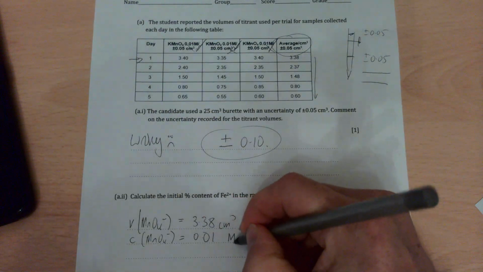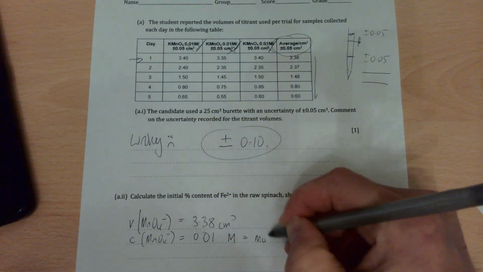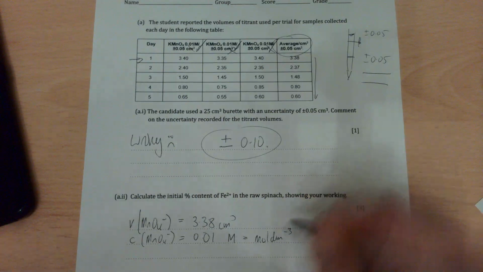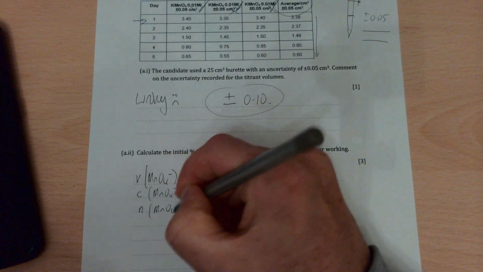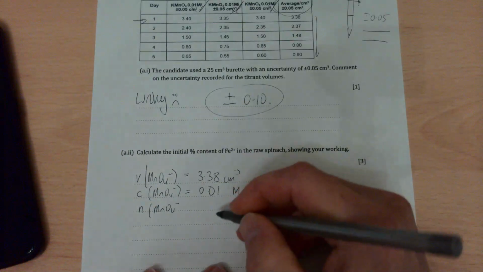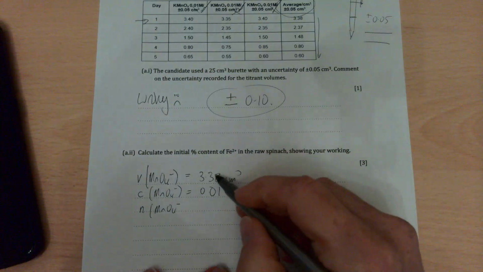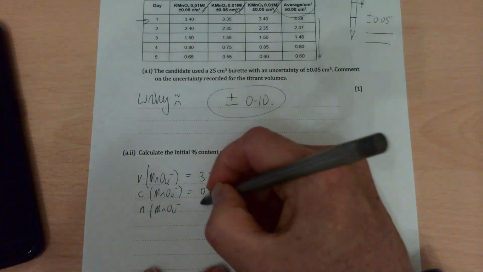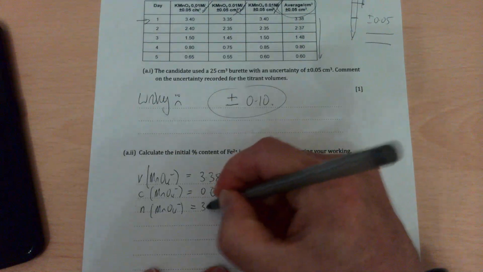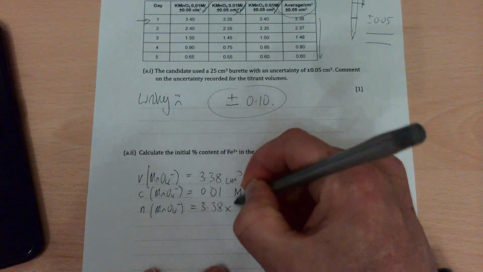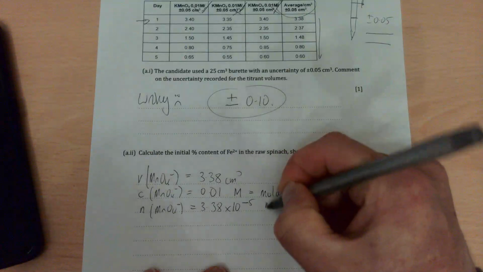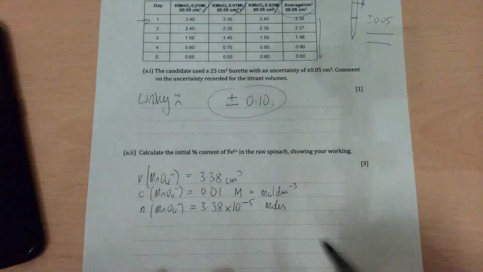It gives it as capital M, which is the same, by the way, as moles per decimetre cubed. There's the molarity, which is the same as that. So just like with any calculation, work out the number of moles of potassium permanganate. You can set this out as the grid if you prefer, which is what I've taught you to do. It works absolutely fine. You do the volume times the concentration divided by 1000, which gives you the number of moles of permanganate equal to 3.38 times 10 to the minus 5 moles.